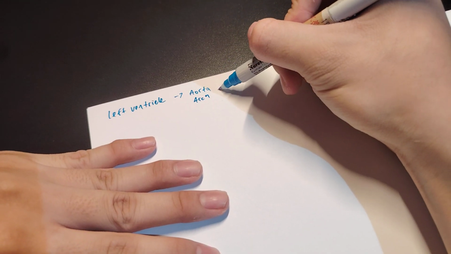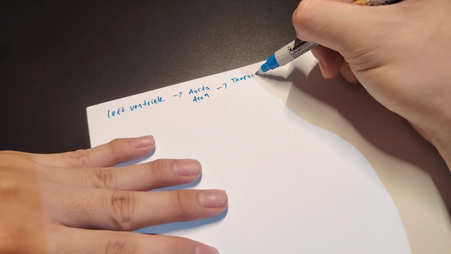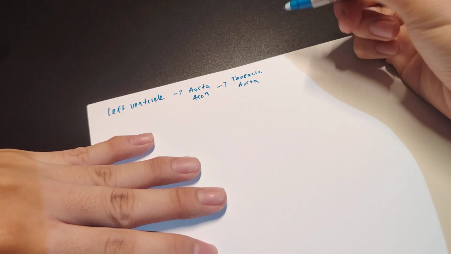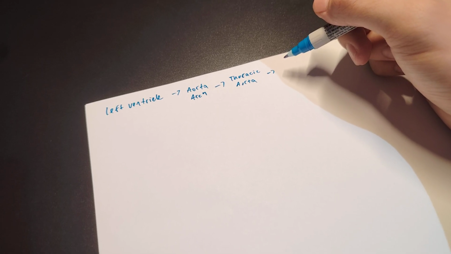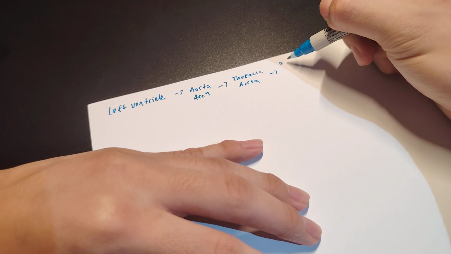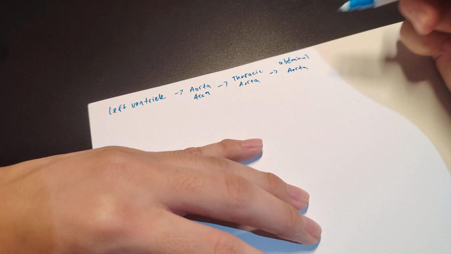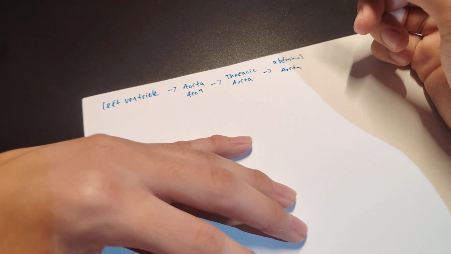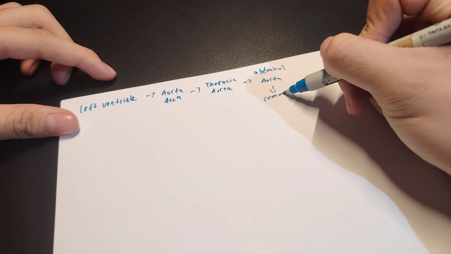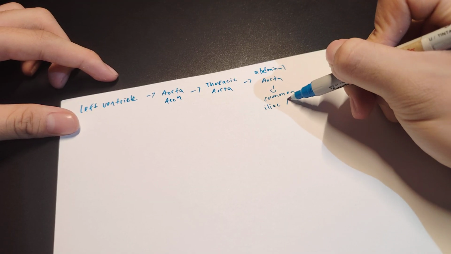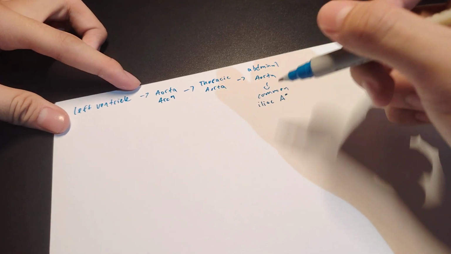Okay. Then the aortic arch will go into the thoracic aorta. From the thoracic aorta, it's going to go into this structure down below called the abdominal aorta itself. From the abdominal aorta, it's then going to split into this structure called the common iliac artery. Okay, so the common iliac artery, we know, is going to split into two structures.